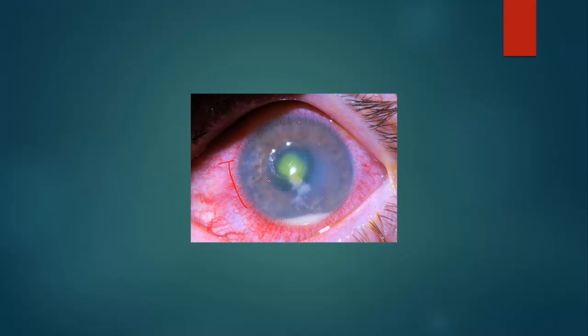And then what you see here is an edge. This is the edge of the corneal ulcer, and here is a yellowish discoloration. This yellow discoloration is because of the fluorescein stain. Whenever there is an epithelial defect, you stain that epithelial defect with fluorescein, which is a dye. You put that dye on a fluorescein strip, a strip of white paper.